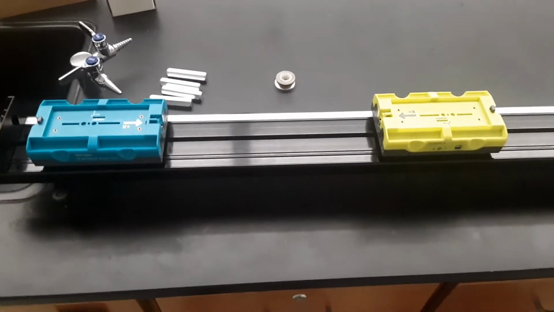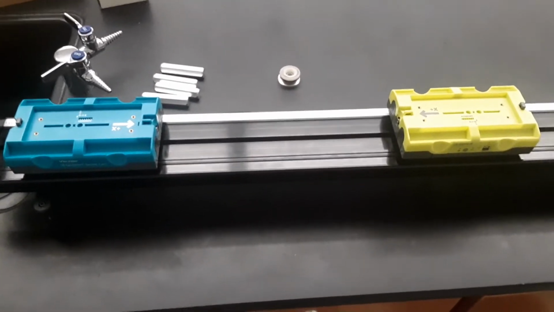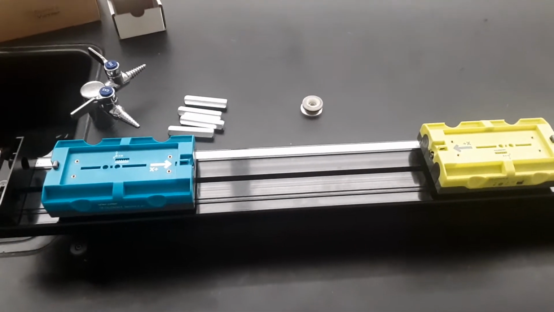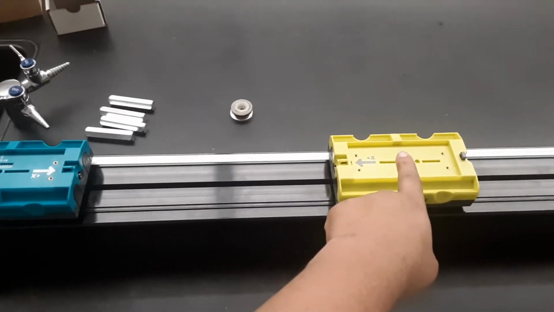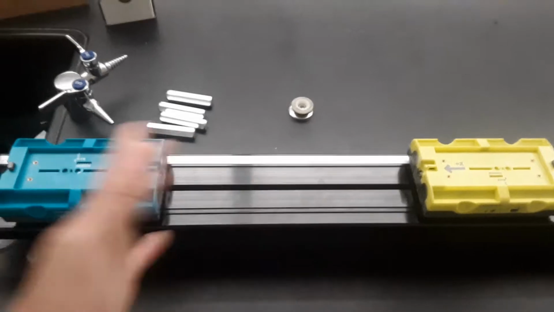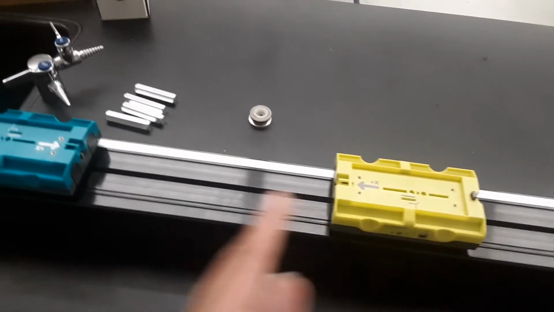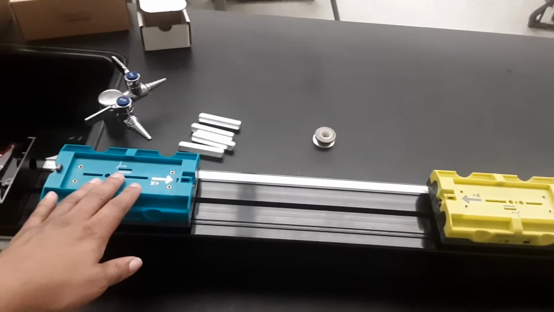So what I want to do here is go over the three main types of elastic collisions that we discussed in class. Let's start with the first type. Remember, in the first type, we have mass 1 here. We're going to call this mass 2, and both masses are equal. Mass 2 starts off at rest before the collision, and I'm going to move mass 1. So let's do this and see what happens.